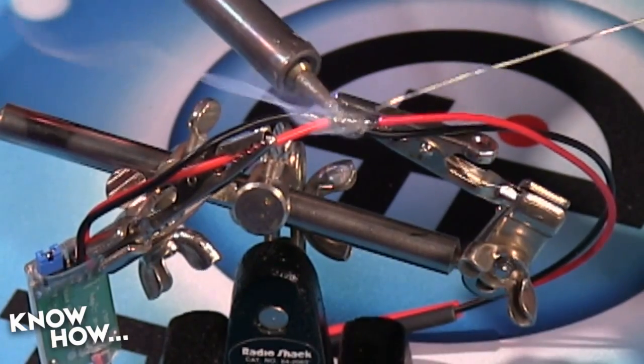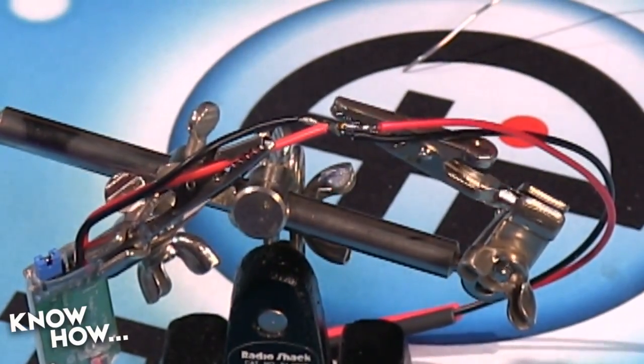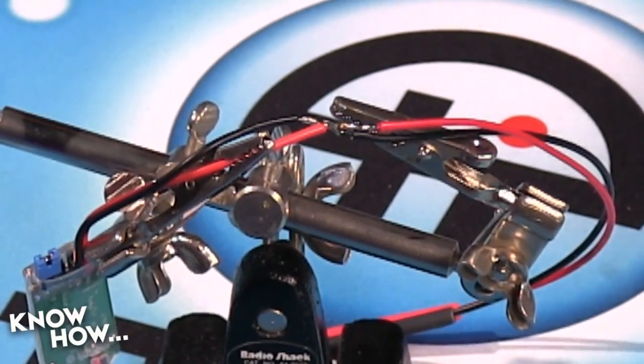Oh, yeah. Let the heat flow within you. Feel the solder surge. Feel the burn.